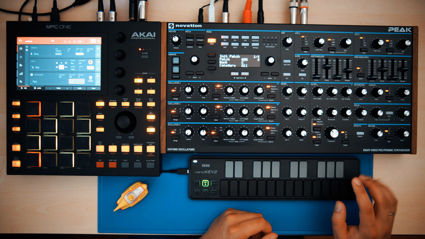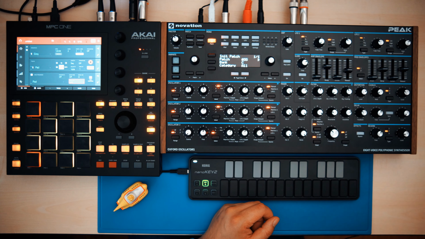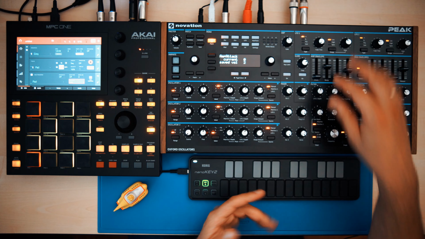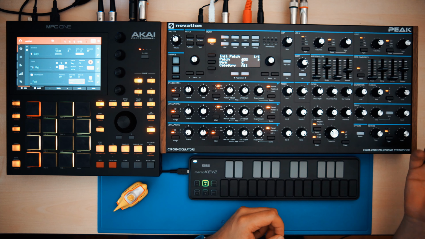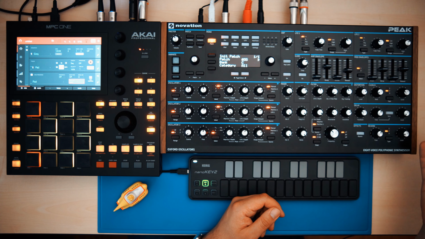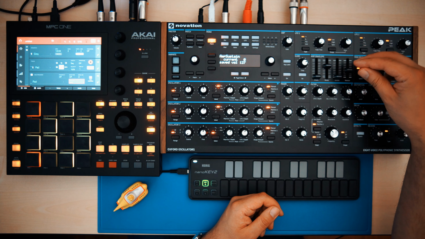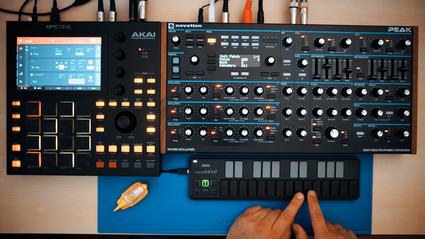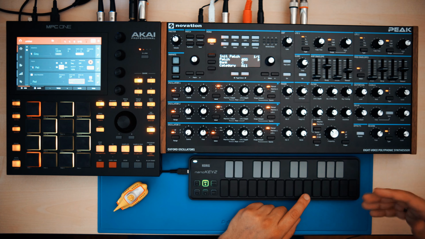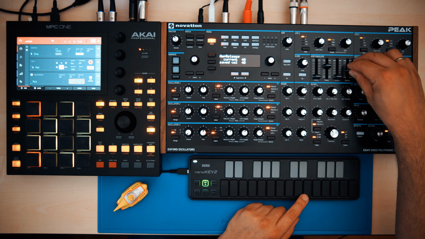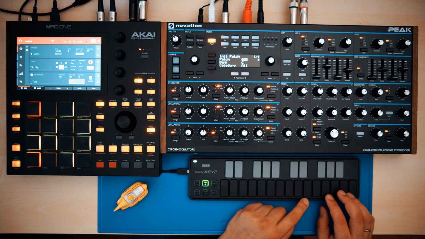Maybe add a little bit of detuning. And then you want to care about the envelopes of this. So of course you're going to have a fast attack because the piano sound begins relatively abrupt. And you want a moderate decay, no sustain, because when you hold the piano key it will eventually fade to silence, and a slightly longer release. Let's listen to this.